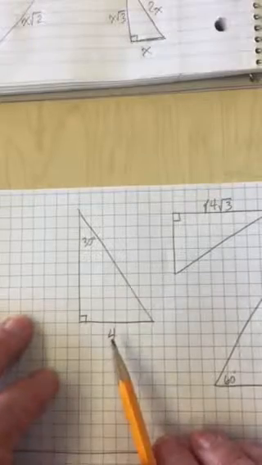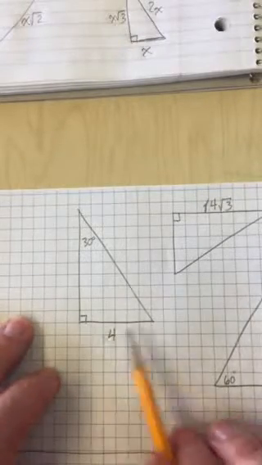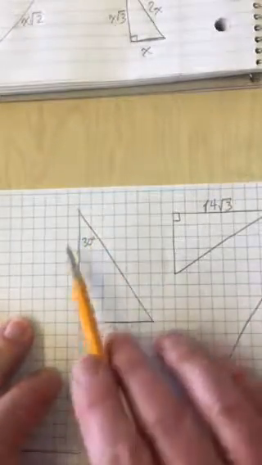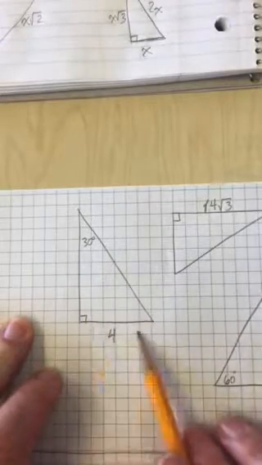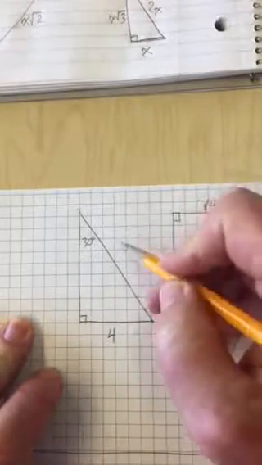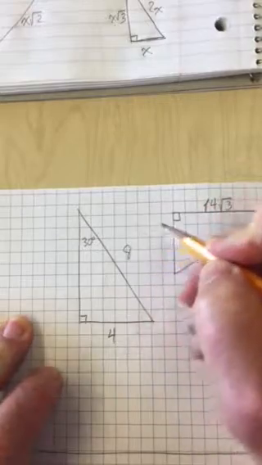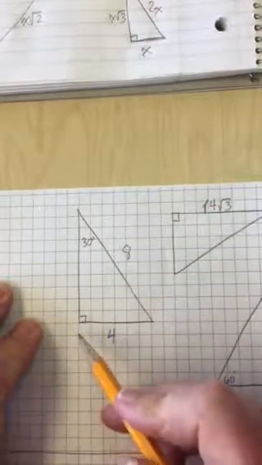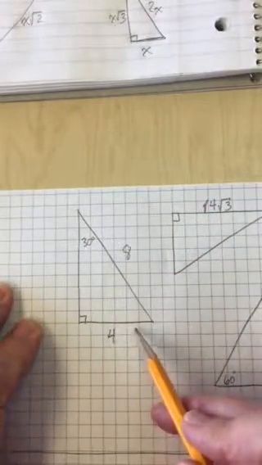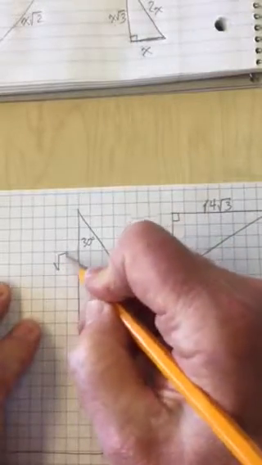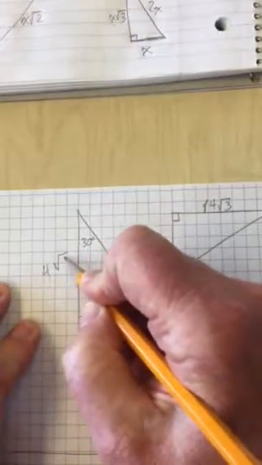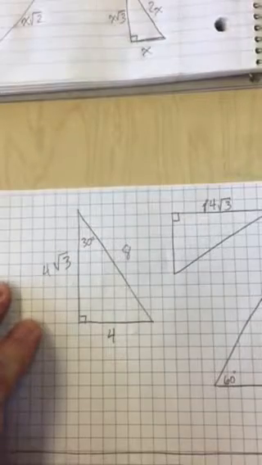If that side is a 4, that's the short leg of our 30-60-90 right triangle. If this side is 4, the hypotenuse is 2 times that, so that'll be 8. And the long leg is this number times root 3. So this will just be 4 times the square root of 3, like that. And that's all you got to do.